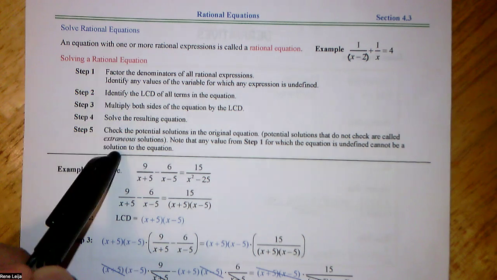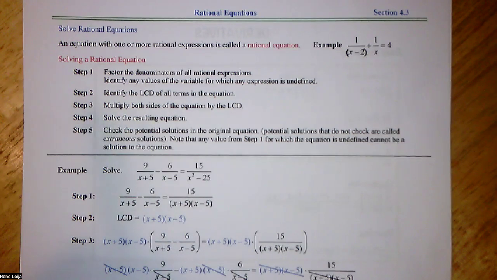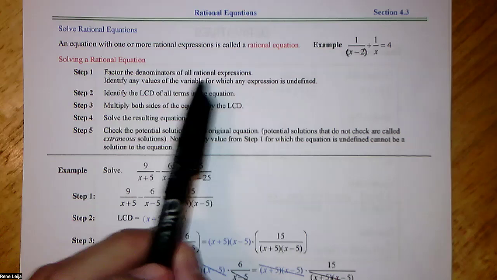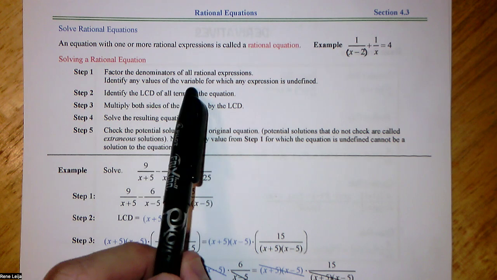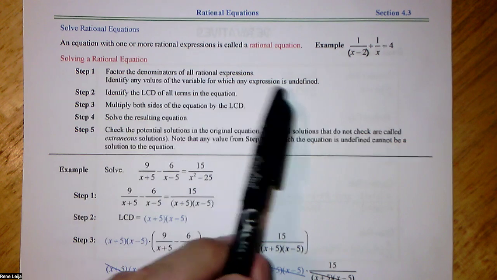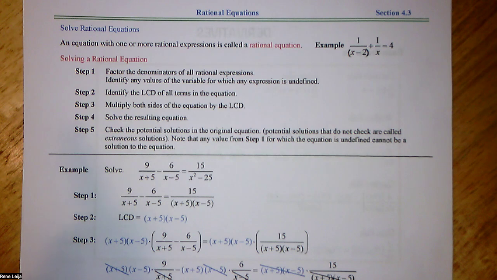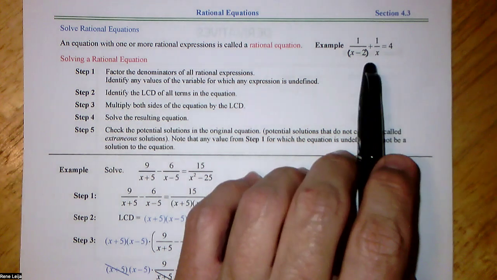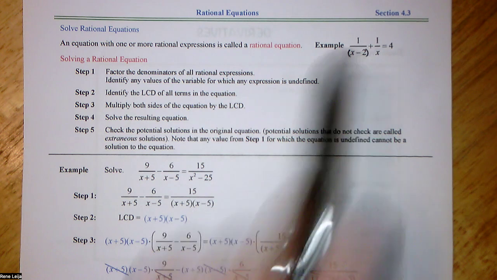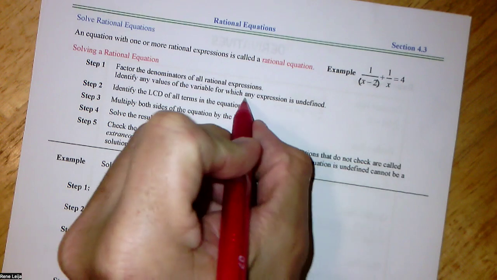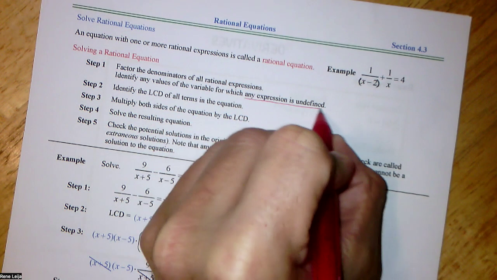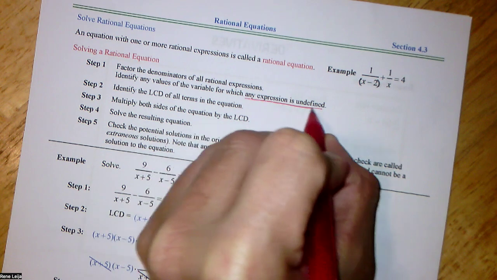And so now they give you the steps on how to solve a rational equation. So number one, you want to factor the denominators of all the rational expressions. Identify any values of the variable for which an expression is undefined. Now, let's talk about this real quick because this is important. When we're talking about any expression being undefined, that means that we are not allowed to plug a number in and get a 0 in the denominator.